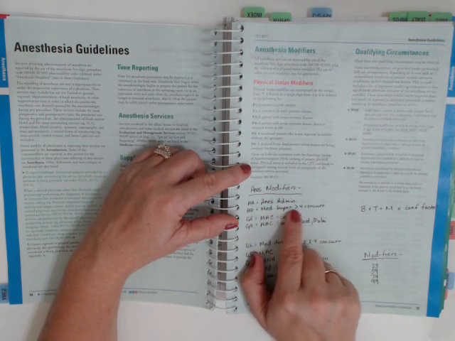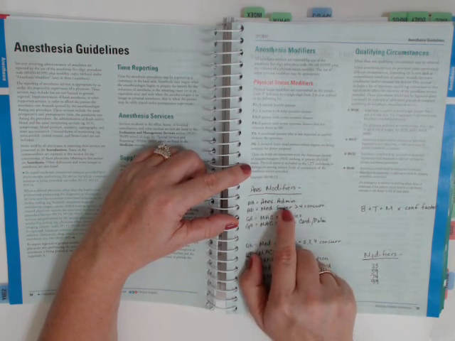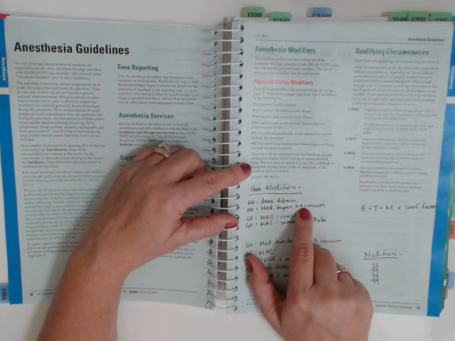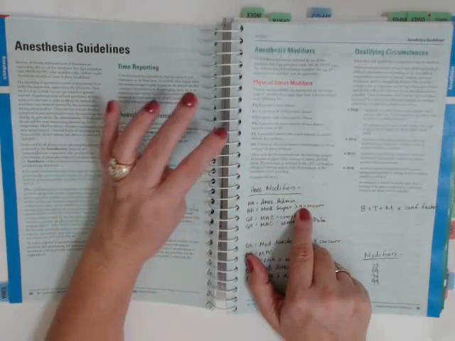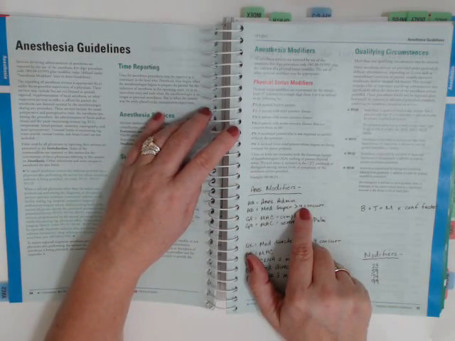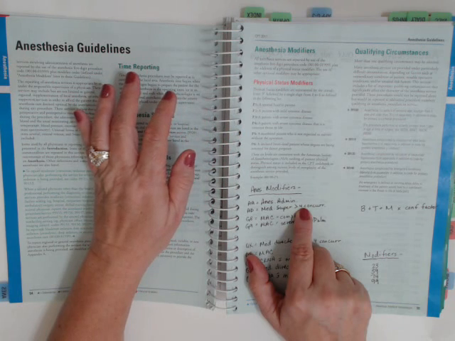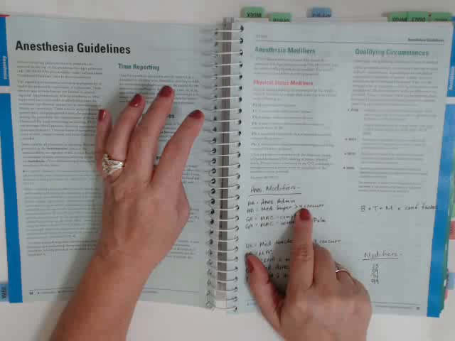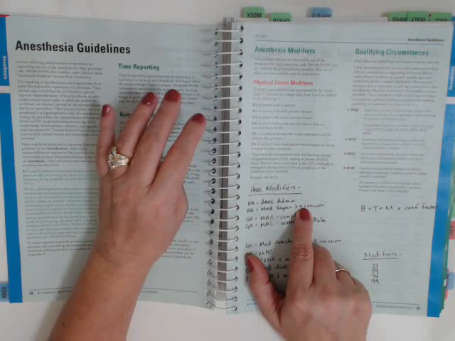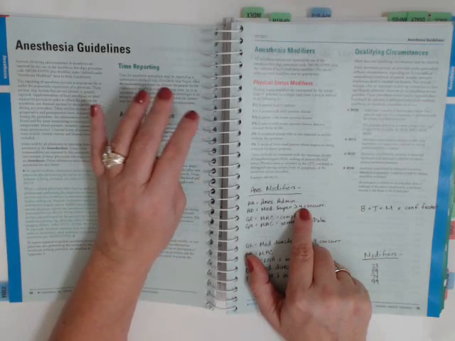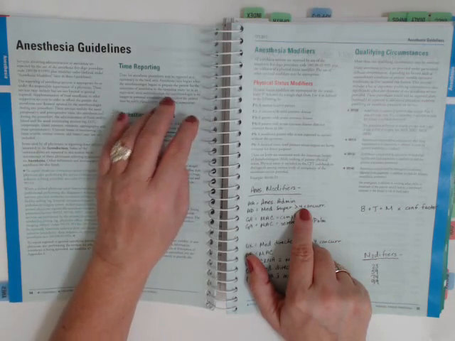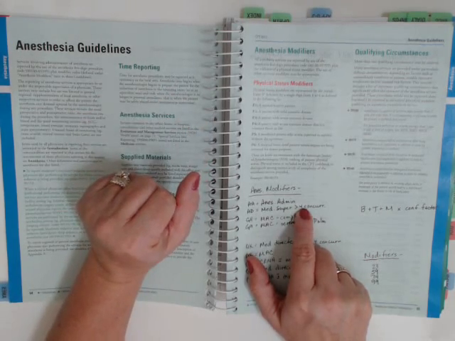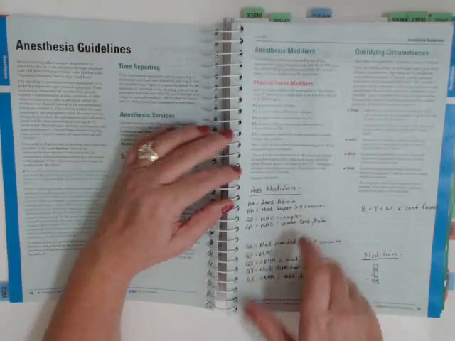AD is the anesthesiologist is medically supervising more than 4 anesthesia cases at a time. That means that there's an anesthesiologist there, and there's maybe 4 nurse anesthetists who are providing anesthesia to 4 patients at the same time, greater than 4 concurrently.